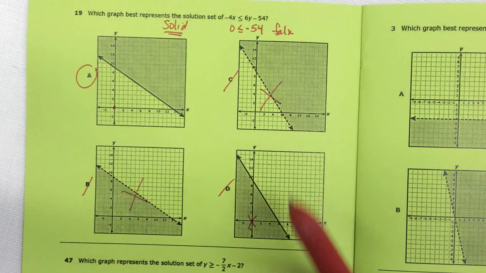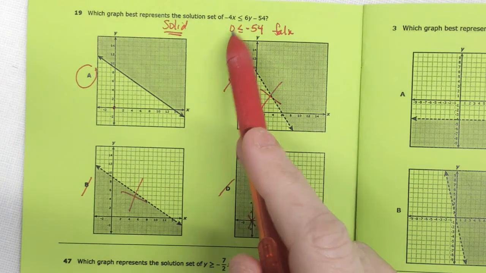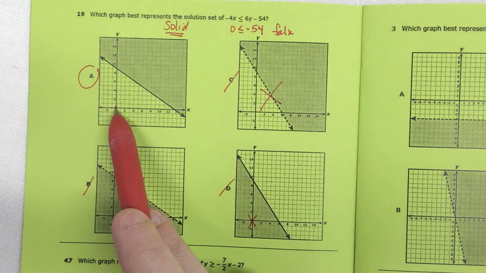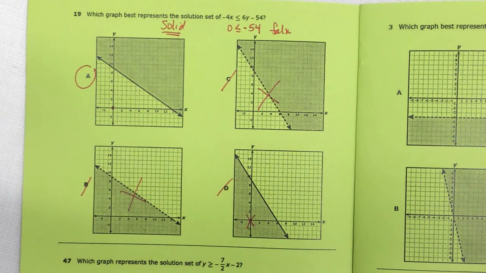Okay. It's a solid line, so I eliminated these two. When I plugged in 0, I got 0 less than or equal to -54, which is false. So that means 0, 0 has to be outside of the shaded area. This one's inside, so it's wrong. A is all that's left.